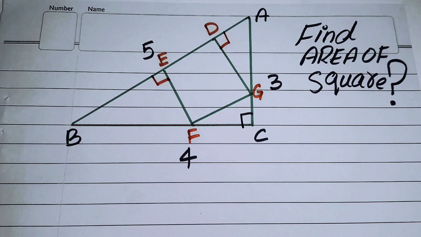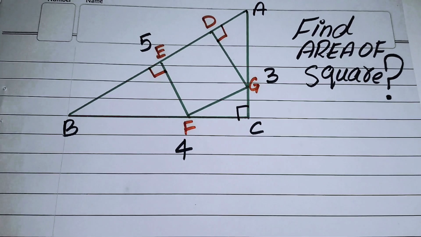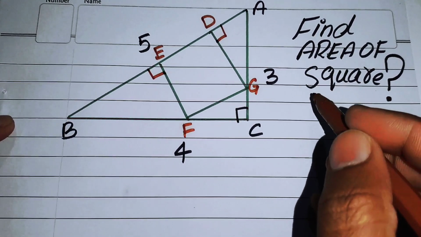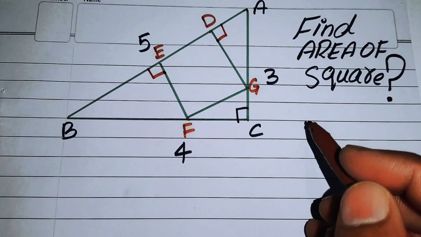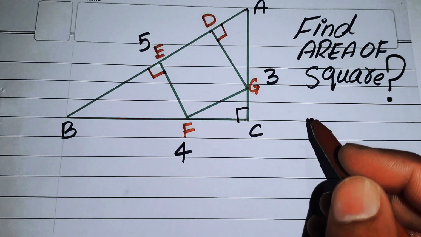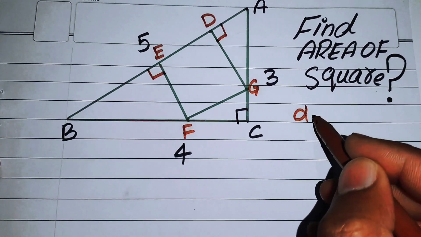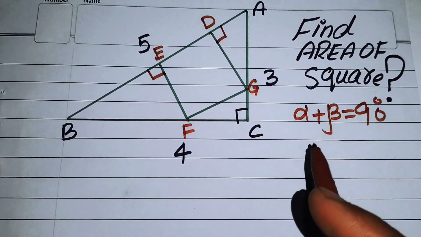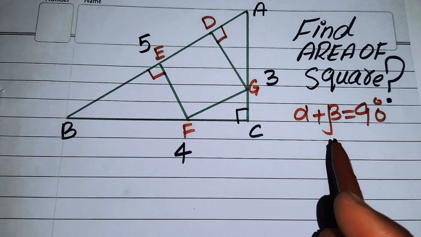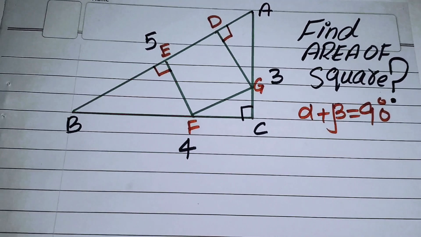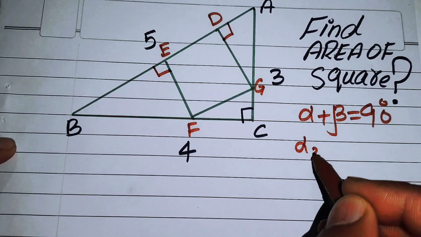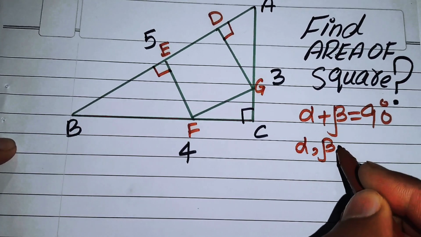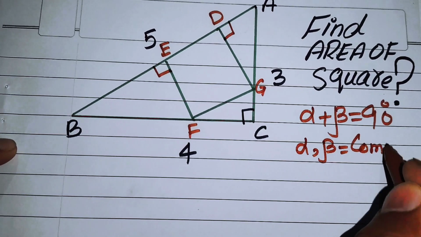Now here we use the definition of complementary angles. What is a complementary angle? Two angles alpha and beta are said to be complementary if the sum of alpha and beta is 90. So we have alpha plus beta equals 90 degrees, and these alpha and beta are called complementary angles.